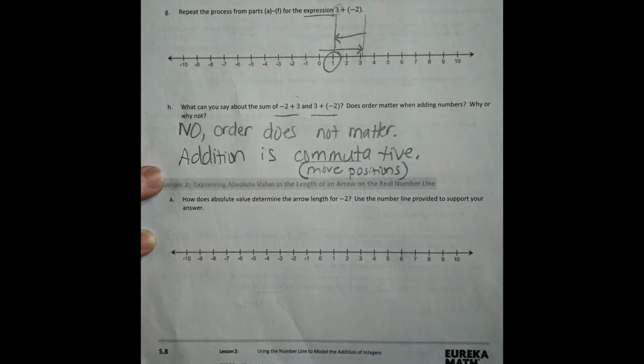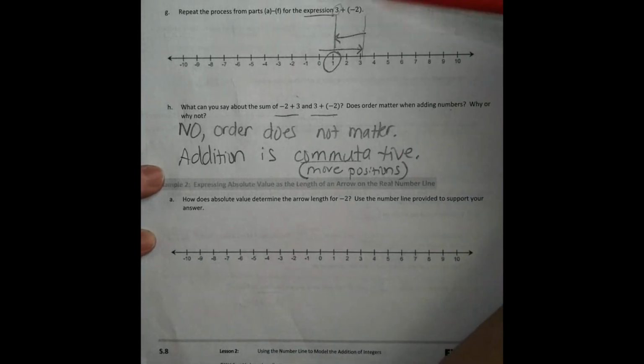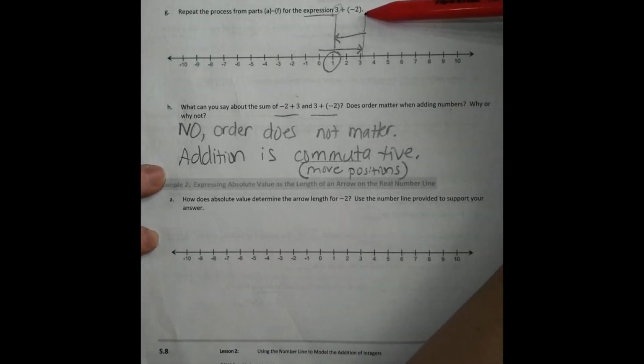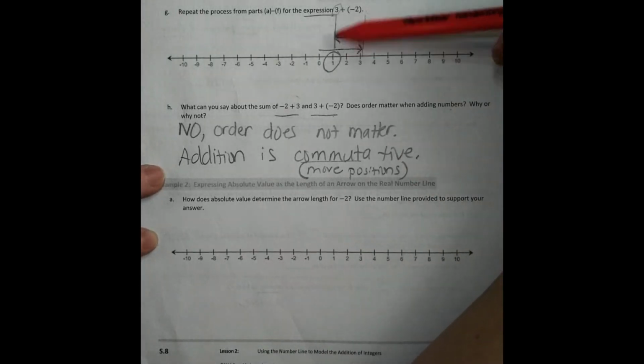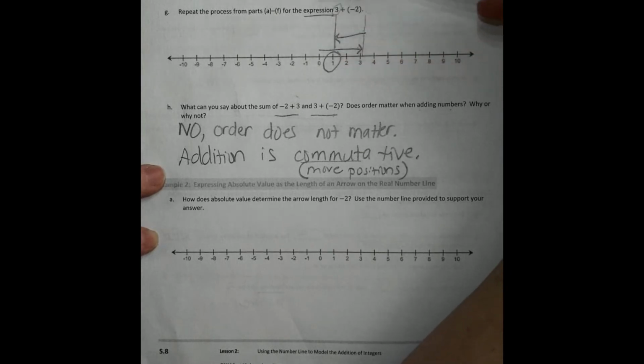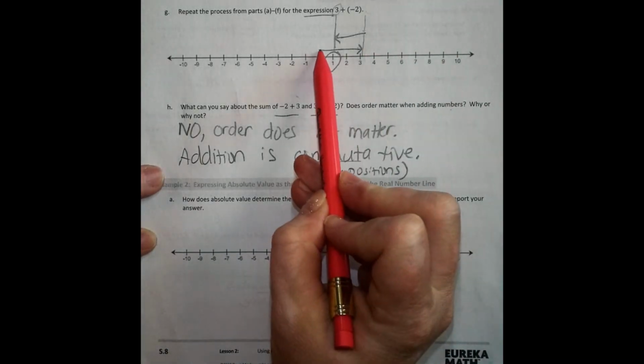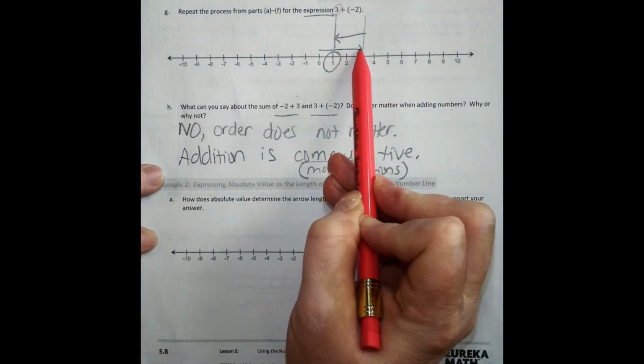So whether it's 2 plus 3 or 3 plus 2 or any combination of integers that are positive and negative, the order does not matter as far as the answer. The order does matter when you draw your vectors because they want the first number to be represented as close to the number line as possible.